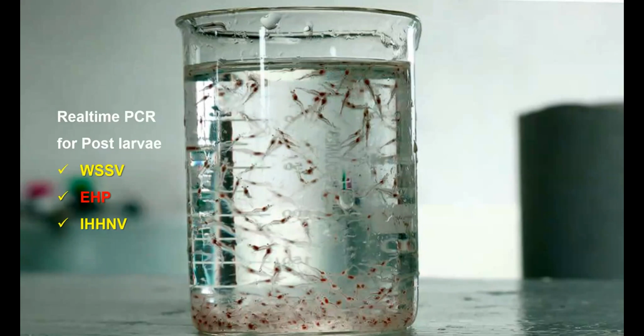So we have real-time PCR in our lab. We check white spot, EHP, IHHNV, whatever. But these three are the major pathogens. Out of those, we have to consider at least two: white spot and EHP.